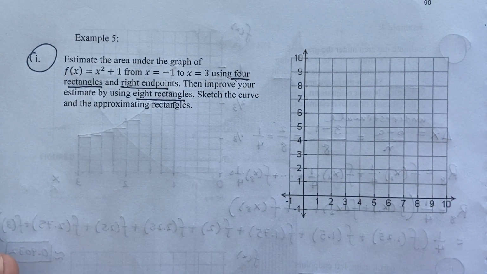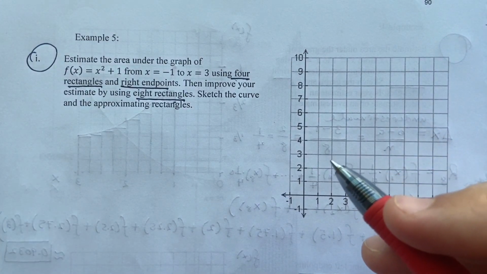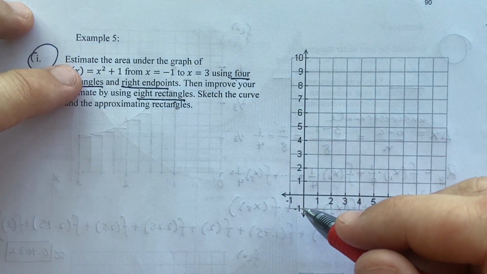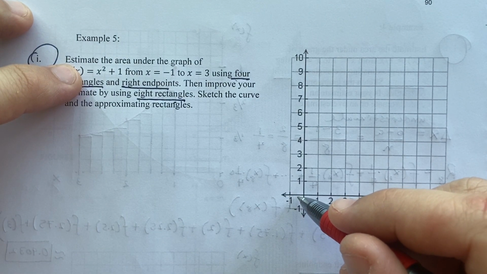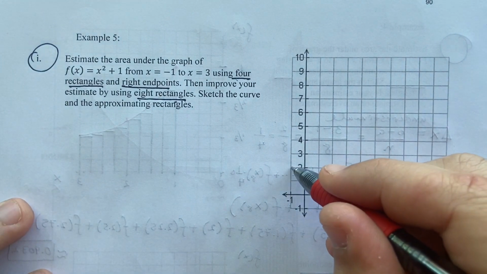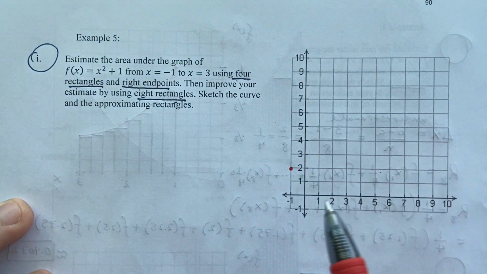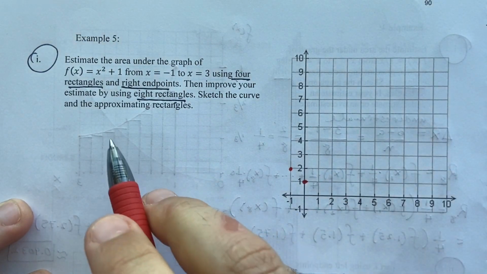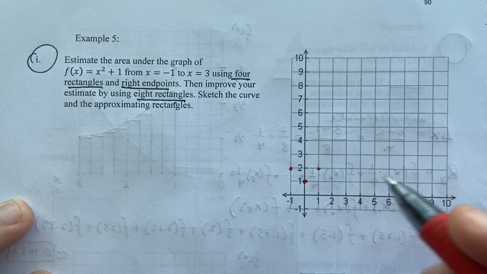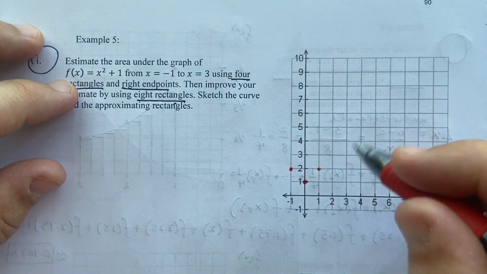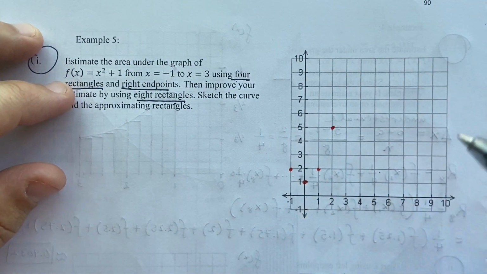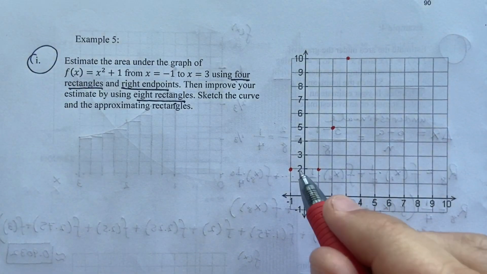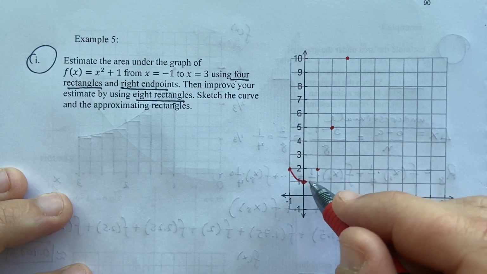So I'll go ahead and sketch the curve first, from -1 to 3. Evaluate the function at -1 and we get a 2. Evaluate at 0, we get a 1. Evaluate at 1, we get a 2. Evaluate at 2, we get a 5. And then evaluate at 3 and we get a 10. So this is our curve, this piece of this parabola.